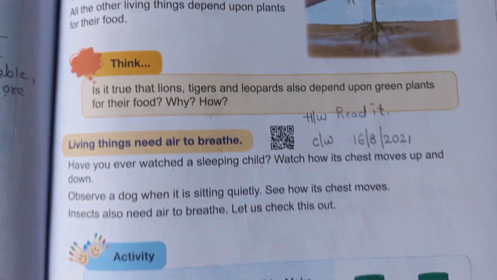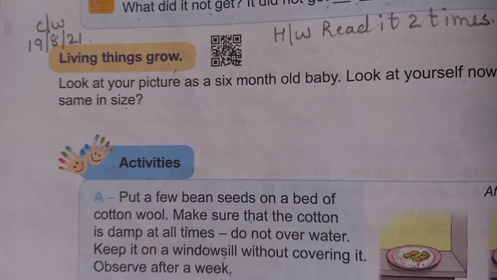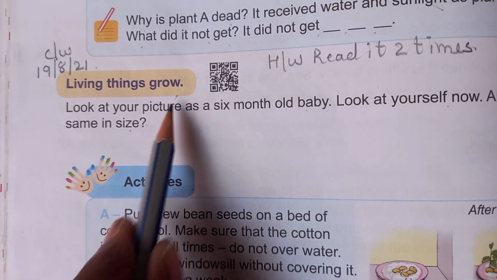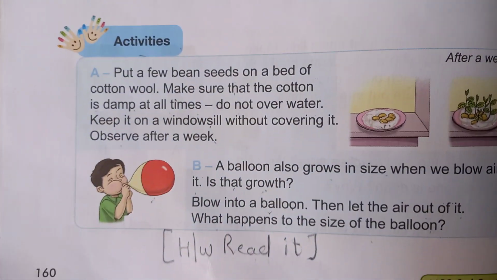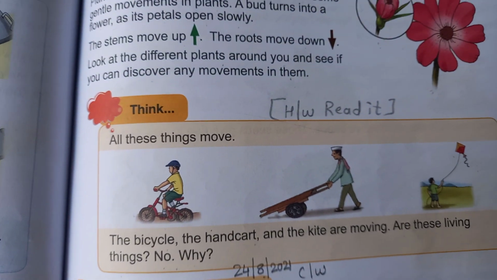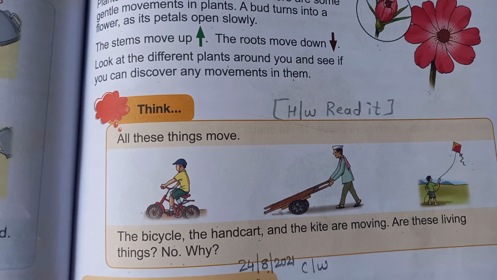Now come to living things need air too. See children, now it's living things grow. We have written word meaning of this part and here a few questions. So what we will do? We will do the reading.